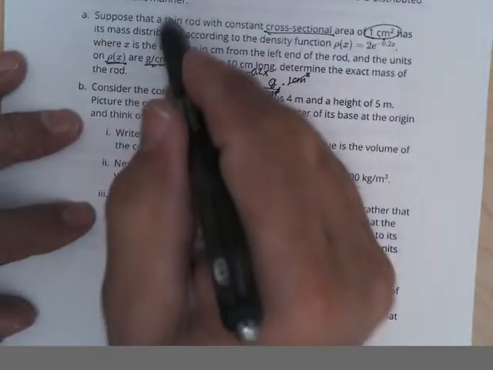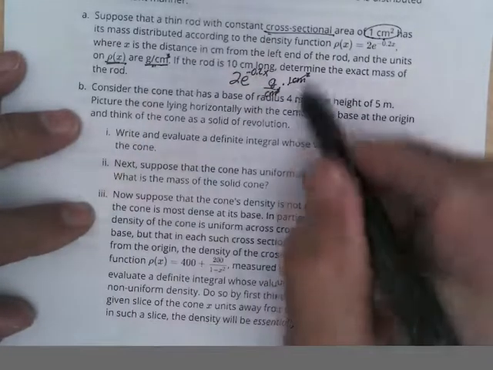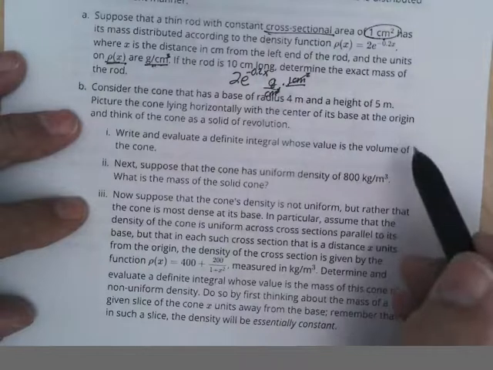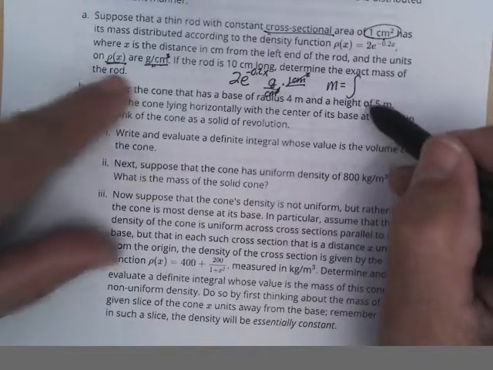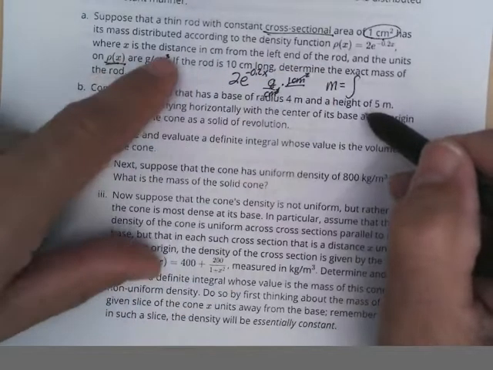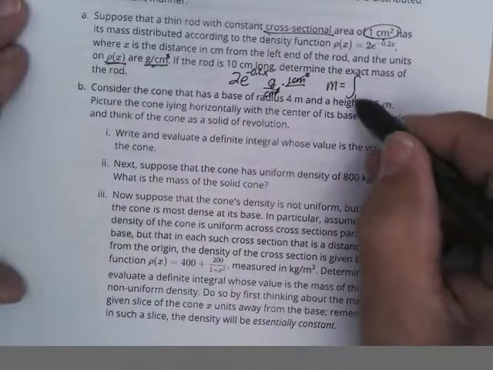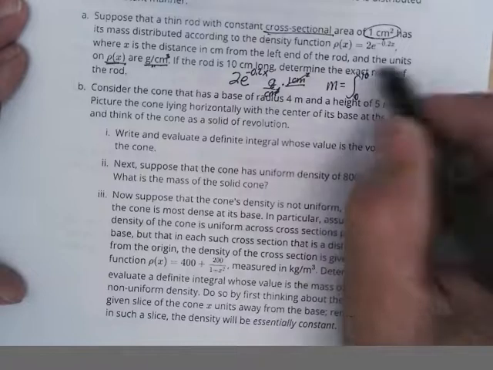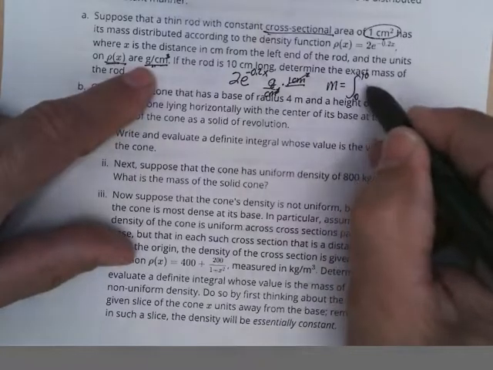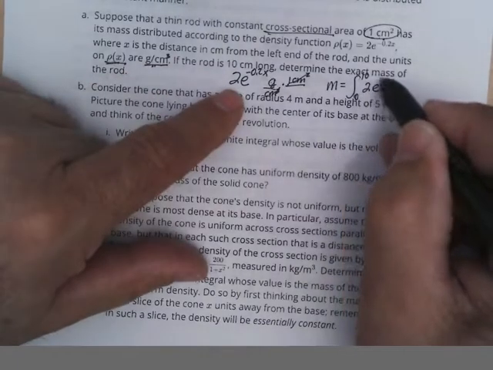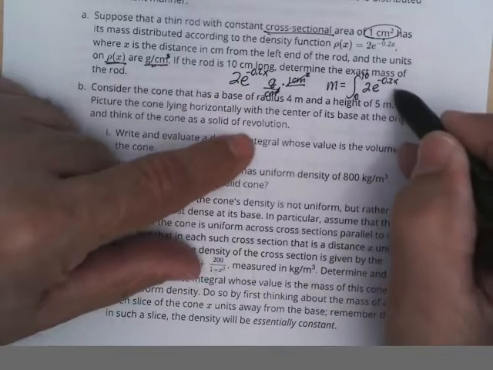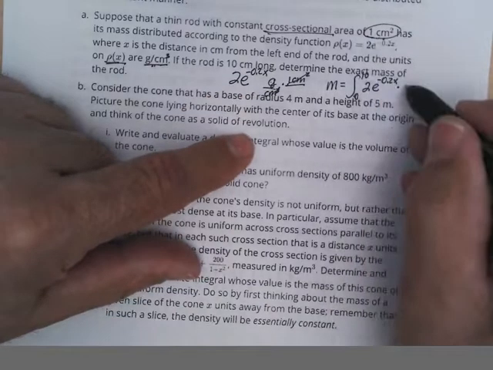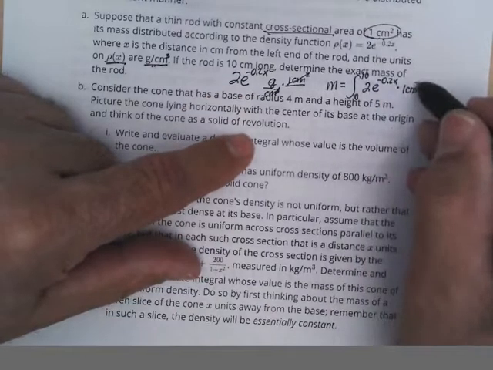I would have preferred that they would have said the density is this, and that we have to put that into the formula to find out the total mass of the rod, which would have been the integral from, see, the left end is at 0 and the right end it's 10 long, so we're going to go from 0 to 10 of the density, which they said is this 2e to the negative 0.2x, times the cross-sectional area, 1 centimeter squared.